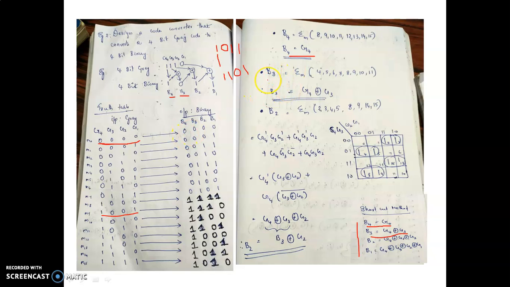And for B3, we can say that it is sigma m 4, 5, 6, 7, 8, 9, 10, 11, and that is nothing but B3 is G4 XOR G3. We have seen the same case in converting binary to gray code.